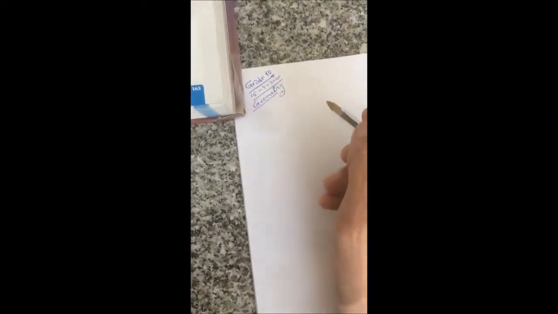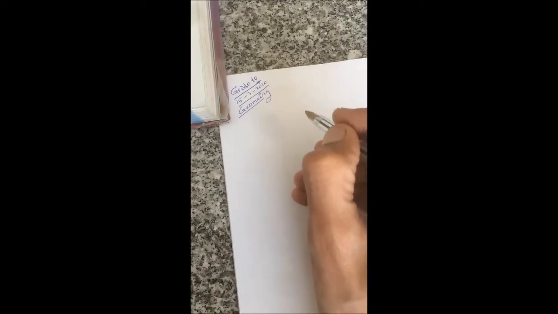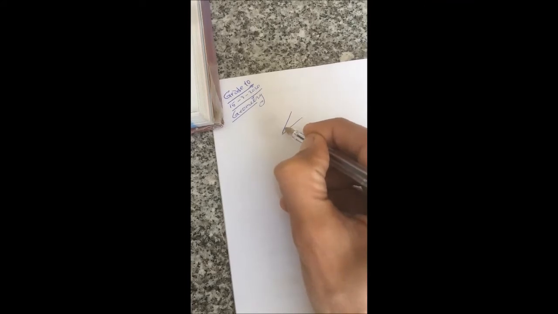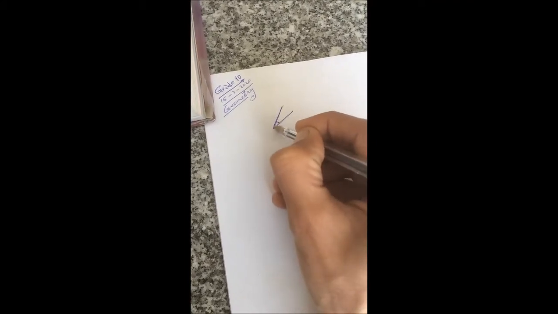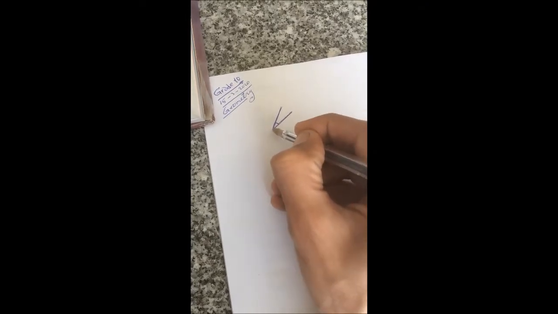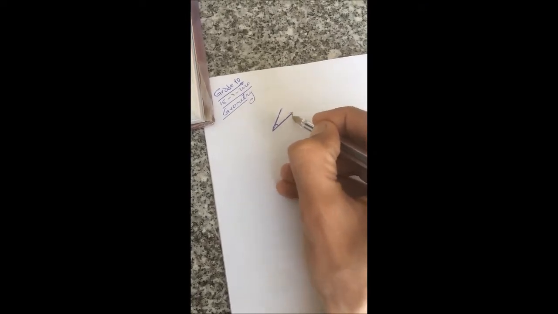So if I take question number two here and try to draw two adjacent angles, like this one, this is an angle. This angle has two sides, and each side consists of a ray.